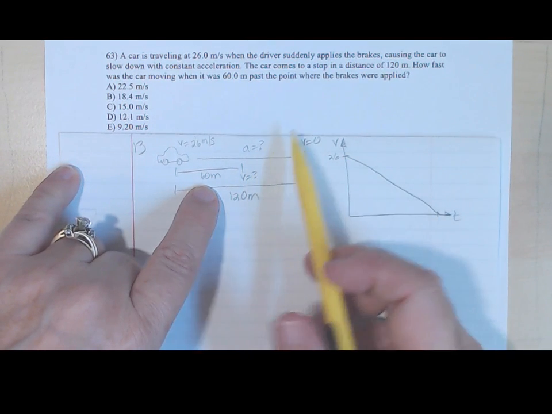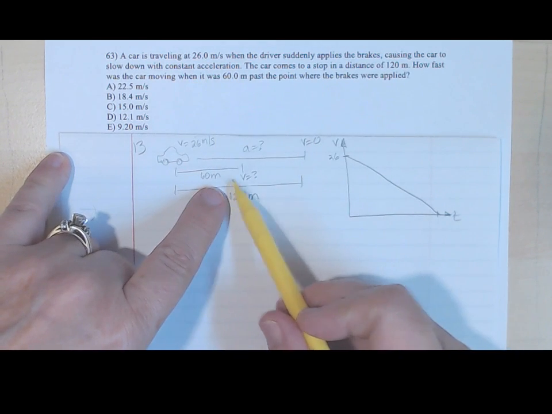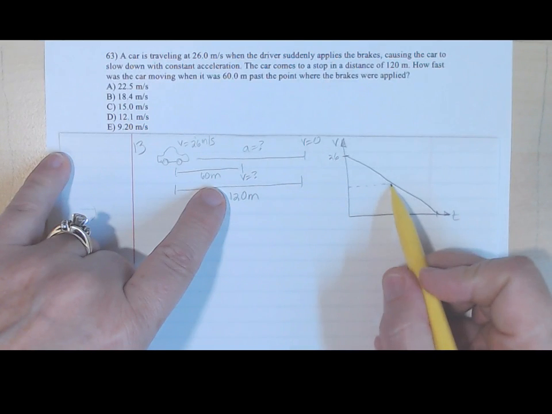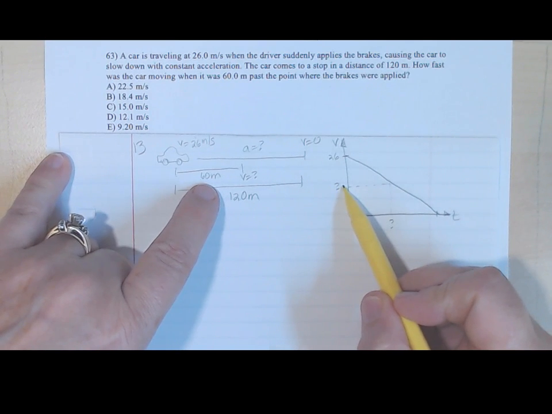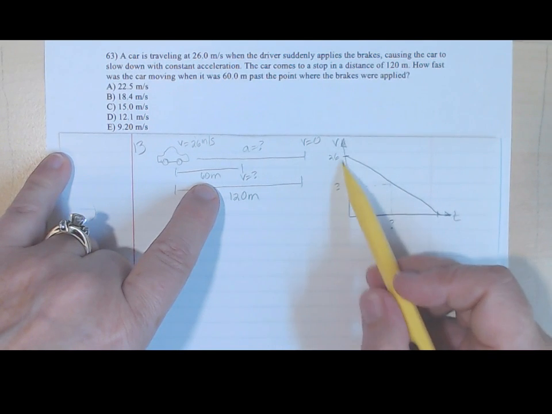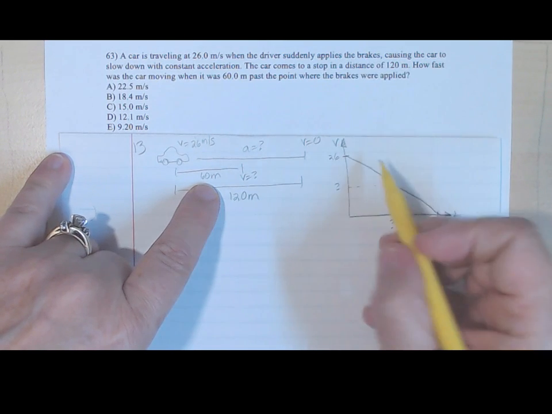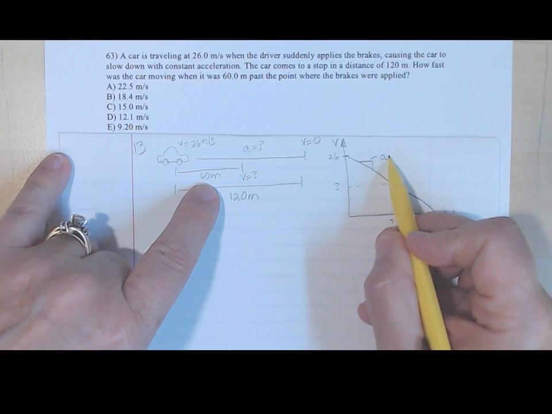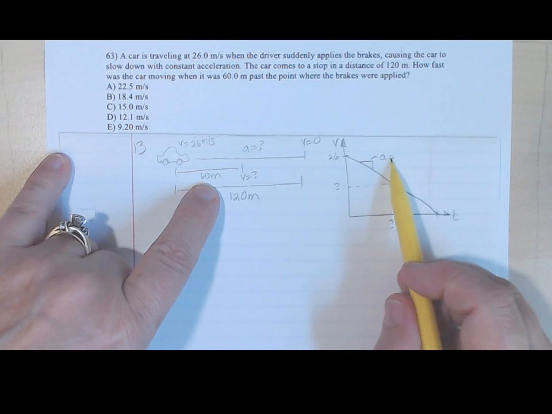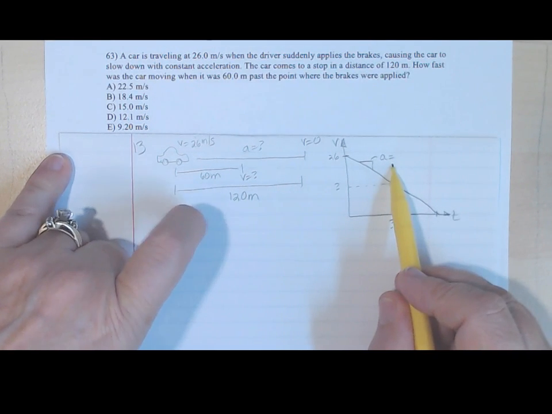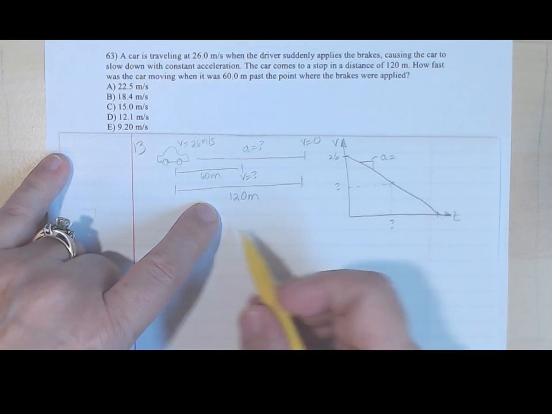It says it was a constant acceleration. So basically, when we're looking at 60 meters, it means we're just going to be at some point here. We don't know what the velocity is, and we don't know the time, but at some point here, when it was decelerating, it got down to some velocity at some time, and then it continued to decelerate. So if we can find the acceleration of this line, then we can find this point on the line. Do we know enough information to find the slope of the line? Sure, we can just go with the two cases we do know, from 26 all the way down to 0.